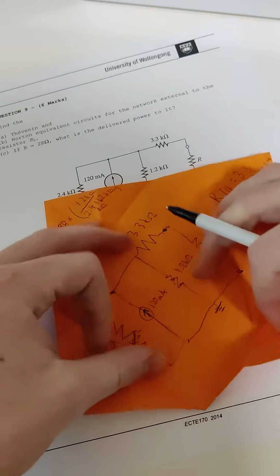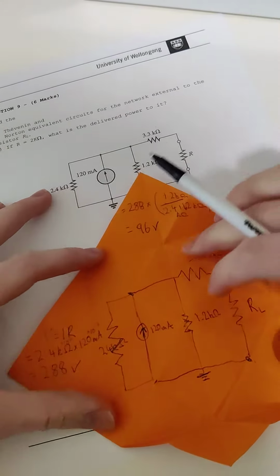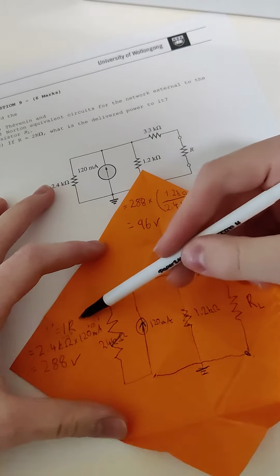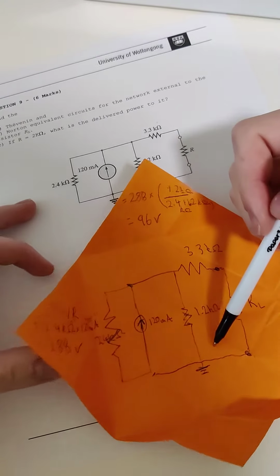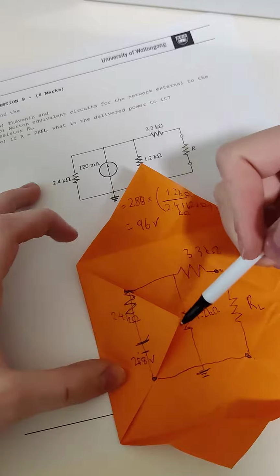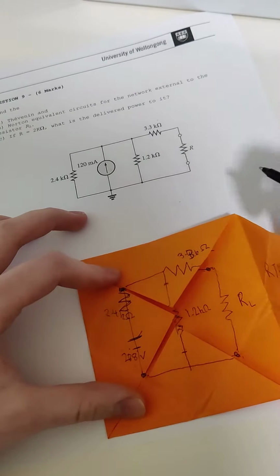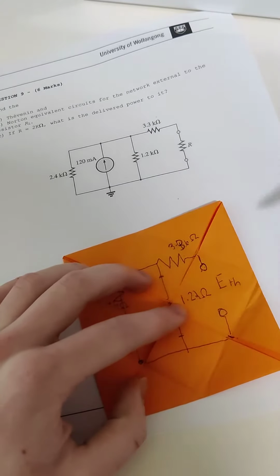So here we are with the same circuit. First of all, we just want to get to those voltages and resistors. So we're going to use Ohm's law, as you can see here, to get you 288 volts. So we've got it just there. Now, for the rest of it, we're wanting to open out the load resistor, like I've done just there.